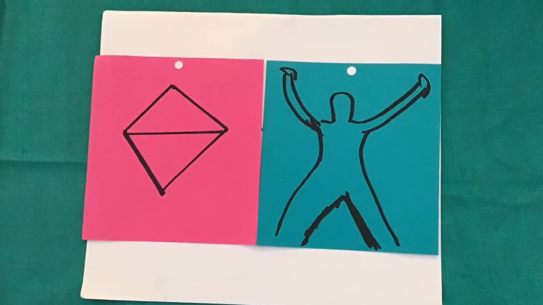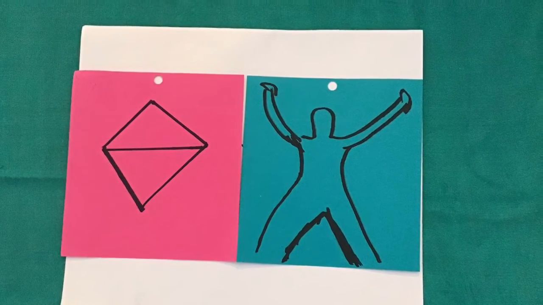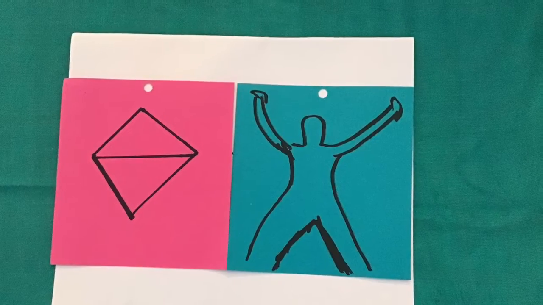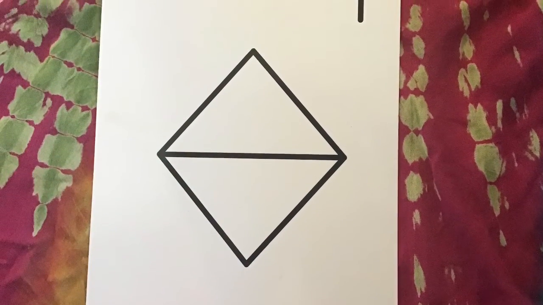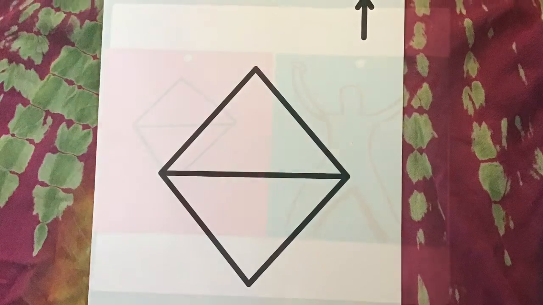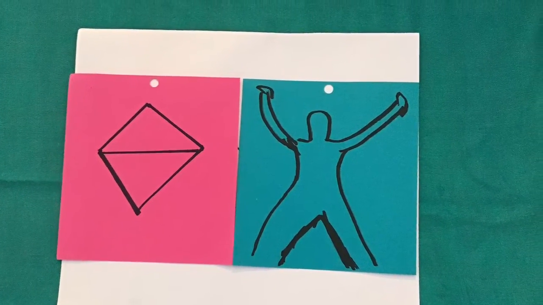Last week, we also learned how to create a notation for a body shape. For a notation, we use the symbol and then we make a drawing of the body shape next to the symbol, like this example that we are seeing here.